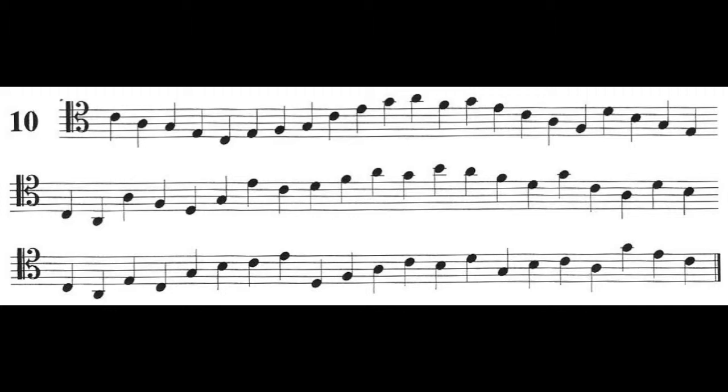re, si, sol, mi, do, la, fa, re, sol, mi, do, re, fa, la, sol, si, la, fa, re, sol, do, la, re, si, do, la, mi, do, sol, si, do, mi, re, fa, la, do, si, re, sol, si, do, la, sol, mi, do.